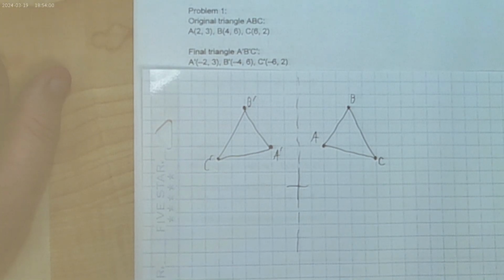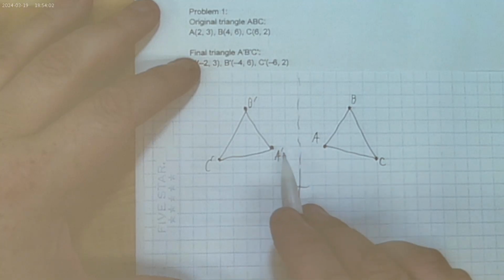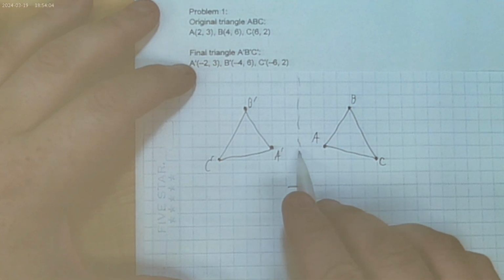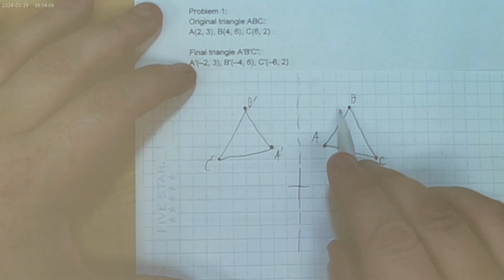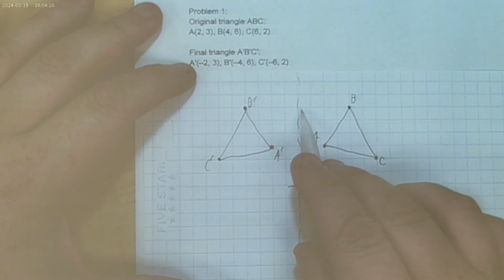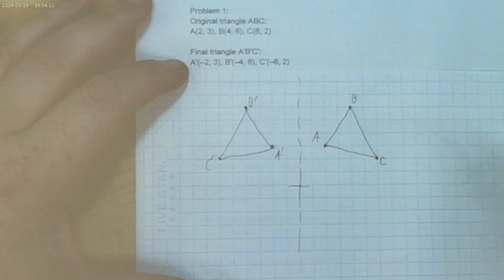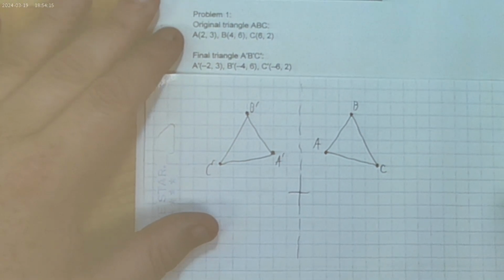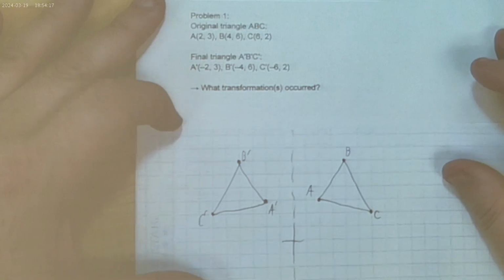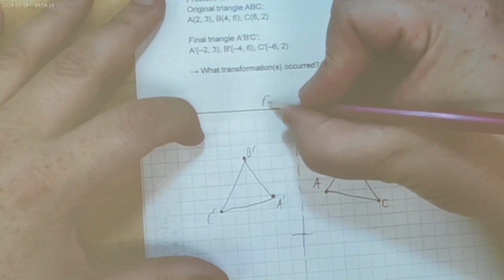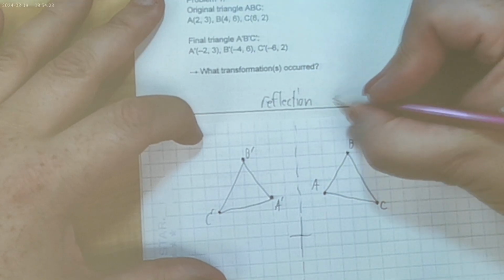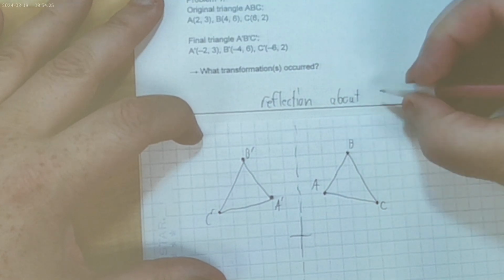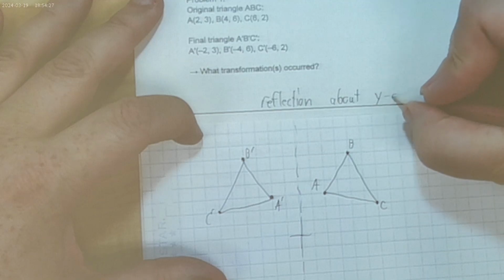So even accounting for bad drawing practices, it looks like it's just going to be a reflection about the y-axis. Which it absolutely is, because A is 2 spaces away from the line of reflection, and A prime is 2 spaces away. B is 1, 2, 3, 4 spaces away, B prime is 1, 2, 3, 4 spaces away. So this would be a reflection about the y-axis.